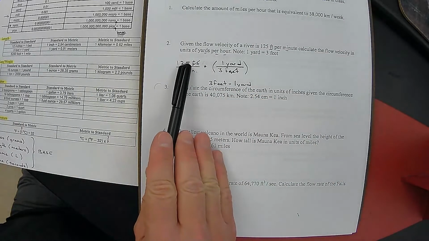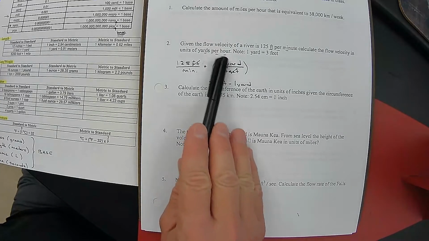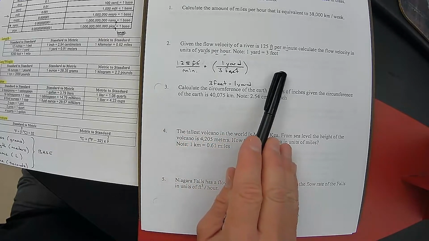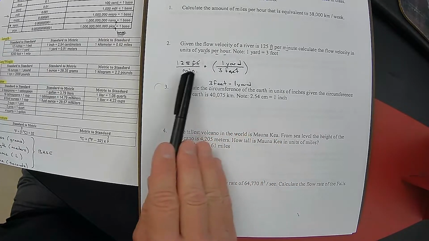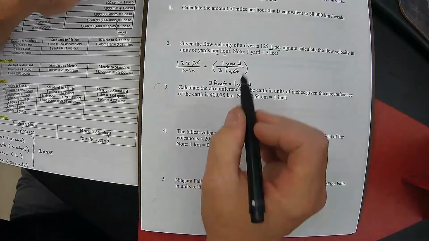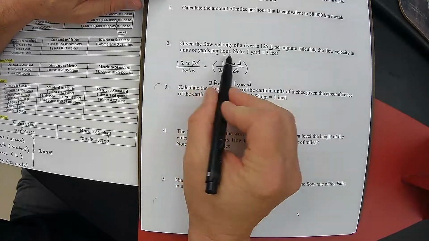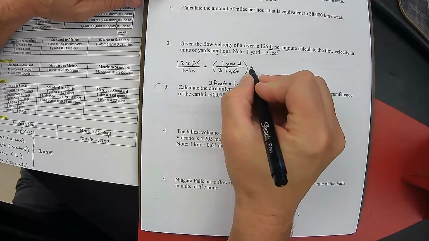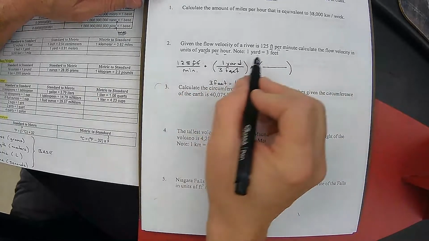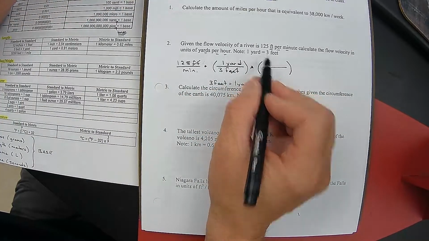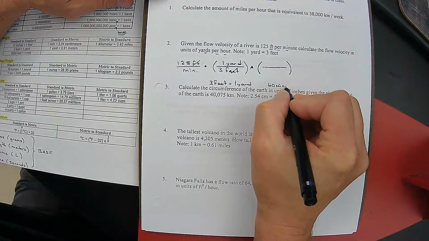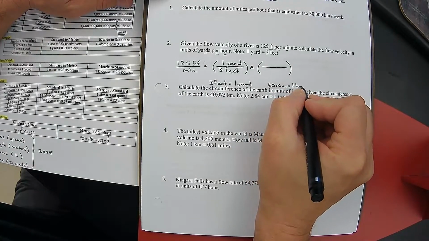If I were to take 125 and divide it by 3, I can ignore the 1 because multiplying by 1 doesn't change anything. 125 divided by 3, I'd get my answer, and it would be in yards per minute because yards are on the top, minutes on the bottom. But it doesn't ask for yards per minute. It asks for yards per hour. So I'm going to multiply by another conversion factor. I know off the top of my head the conversion factor between minutes and hours: 60 minutes equal 1 hour.